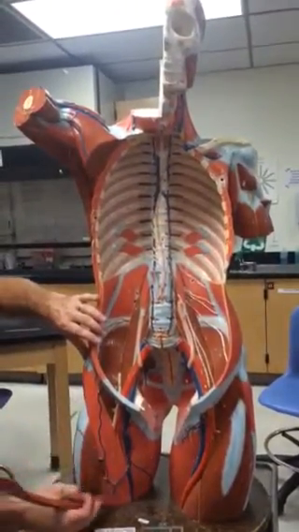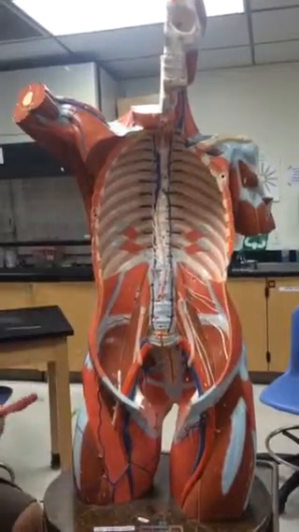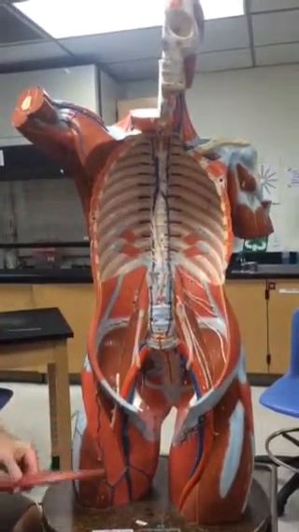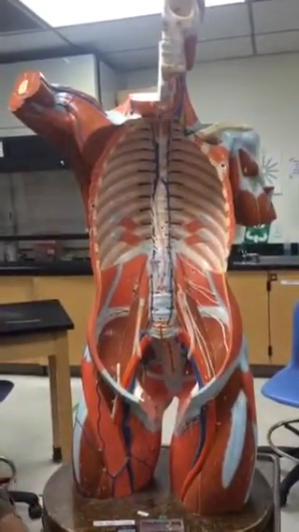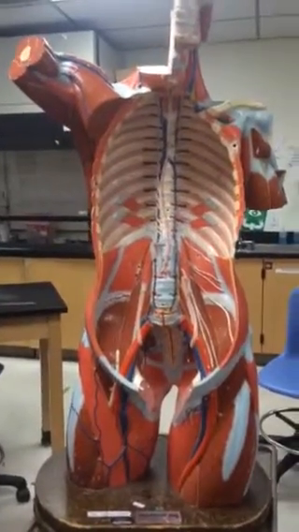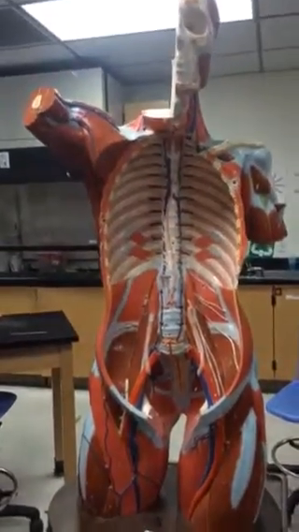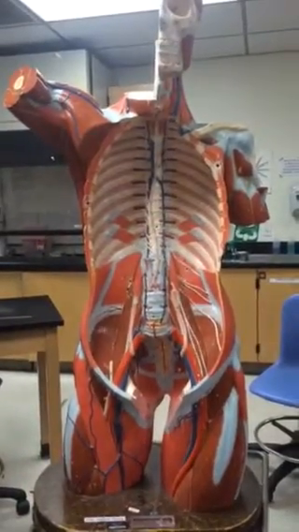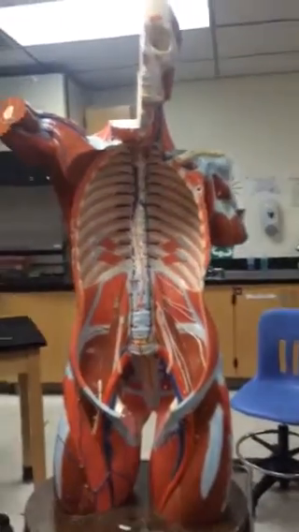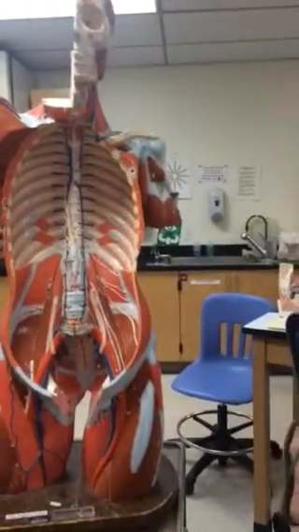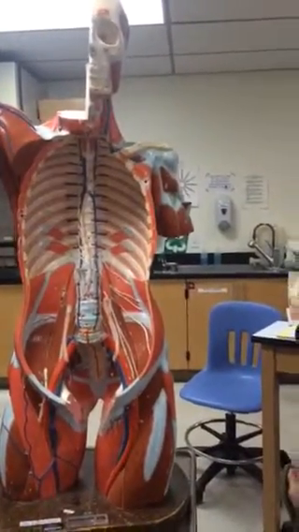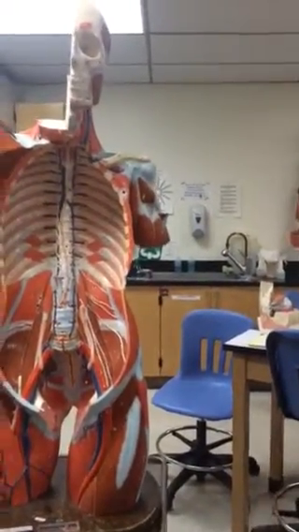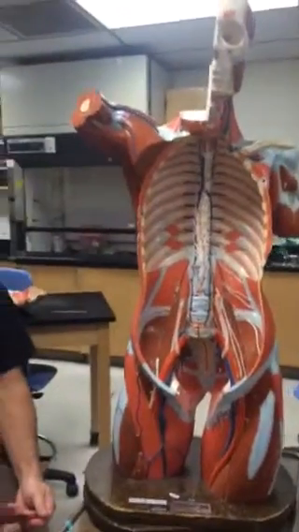This guy, sartorius. Functions? Abduct thigh or hip, you can go either way. Flex knee and, well, you'd say knee or leg. Tailor's muscle. We say abduct.